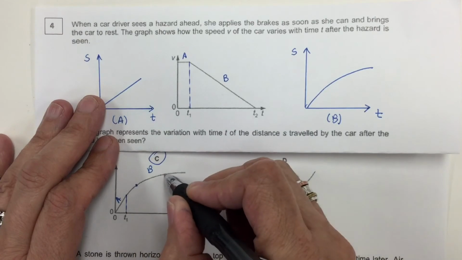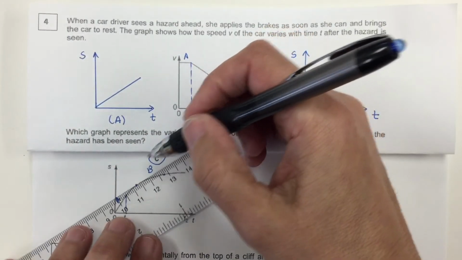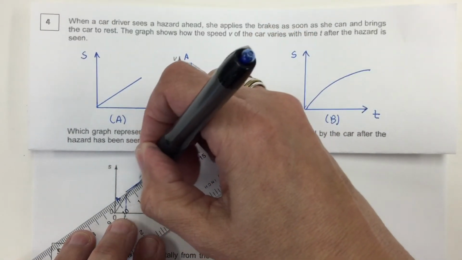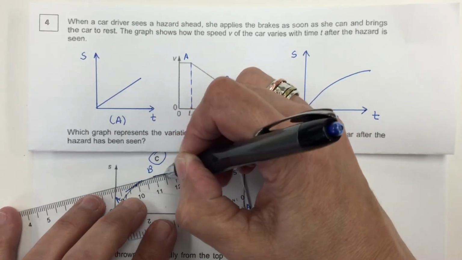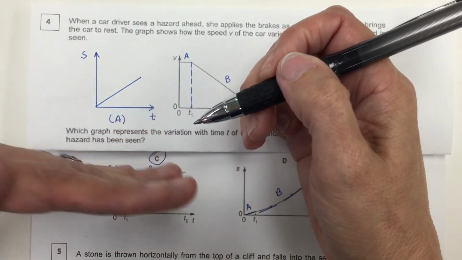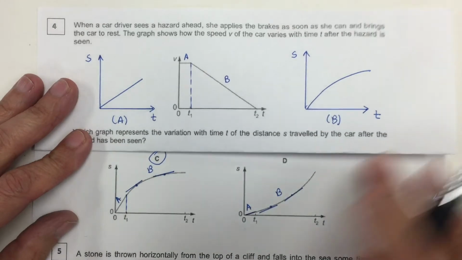This one, if you get 2 points here and a tangent line, is more like leveling off. So the answer is C.